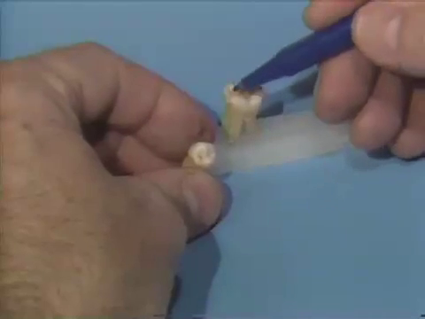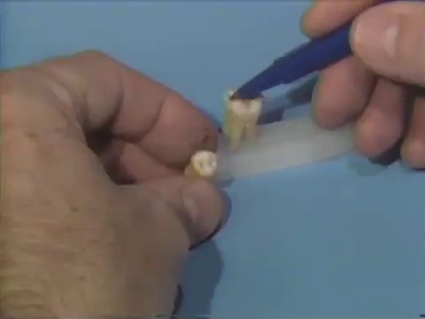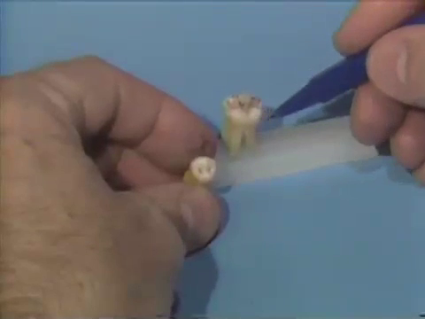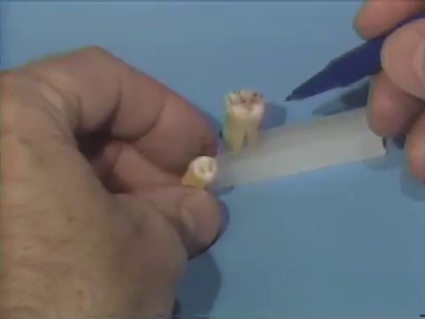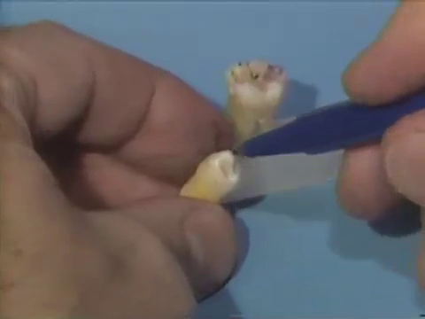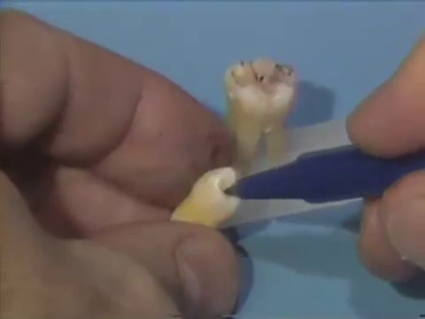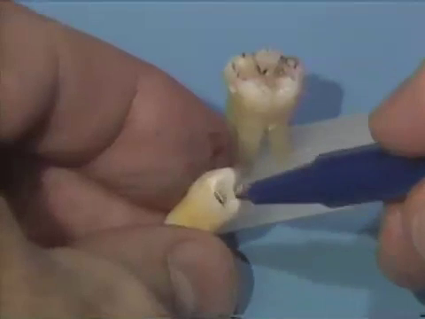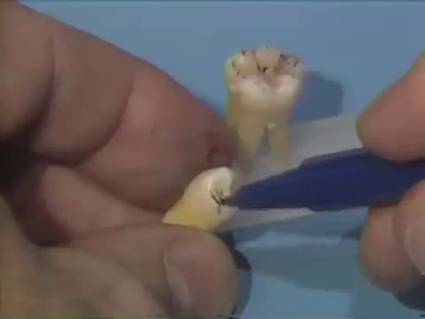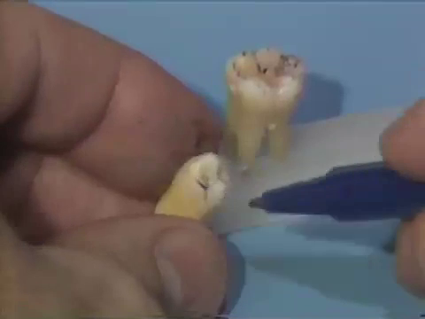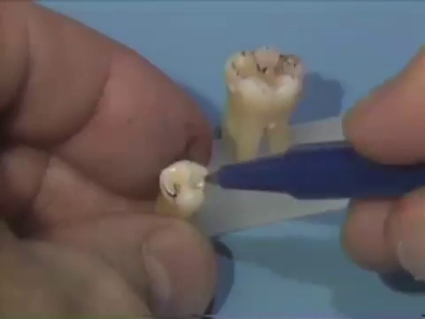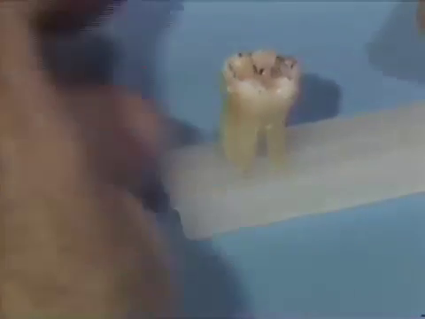Our mesial marginal ridge is further from the cervical and the distal is closer to the cervical. This is basically the same in all of them, except again this first premolar, and I didn't point that out when we were covering it, but the mesial marginal ridge, because of this mesiolingual groove, is actually closer to the cervical than the distal. The only tooth in the mouth where that occurs, and as I say, a common question.